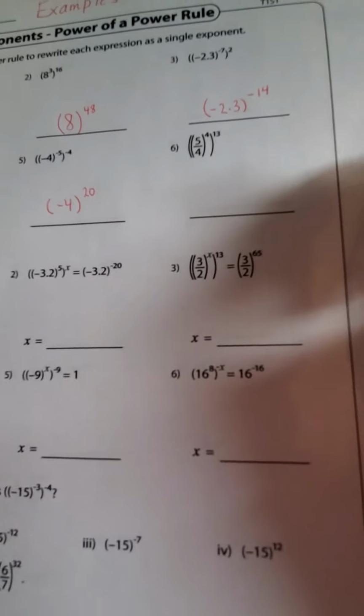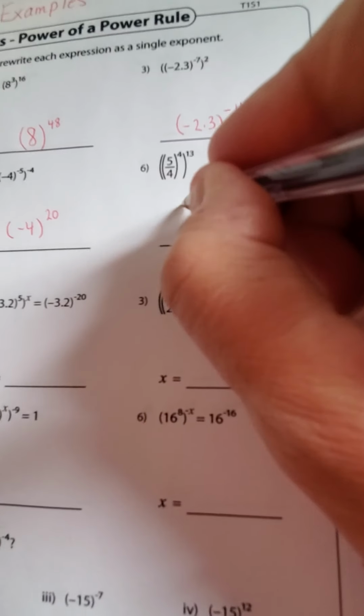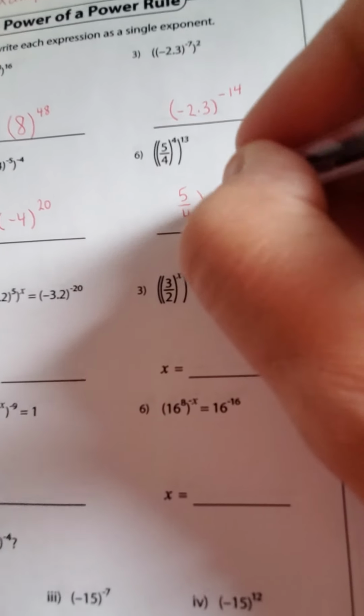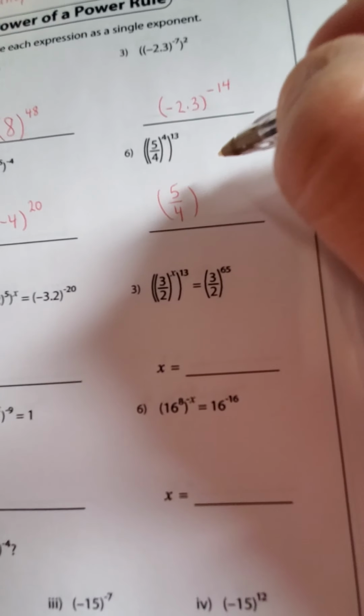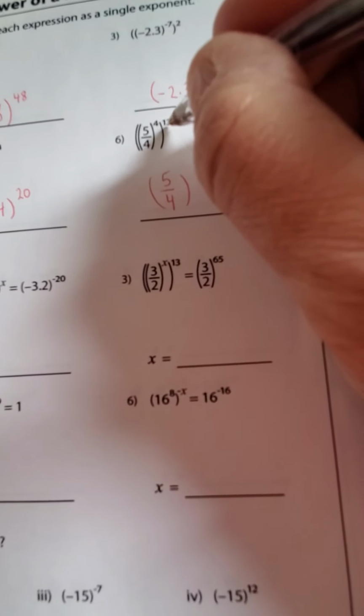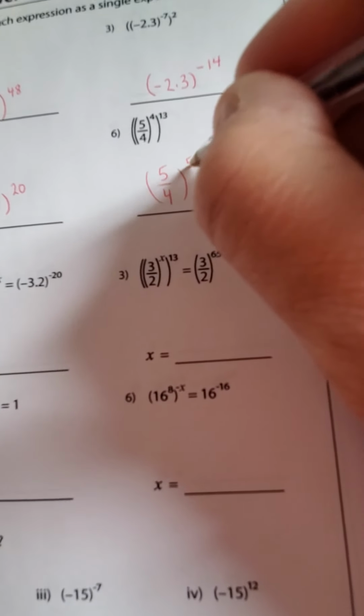And number 6 in this first group, we've got 5 over 4. We're going to multiply 4 and 13, 4 and 13, and we get 52.